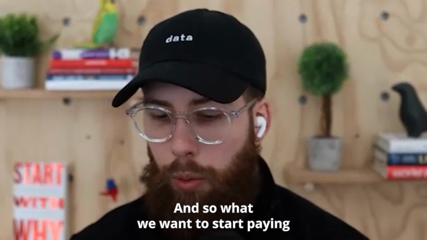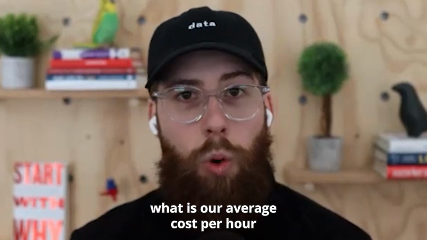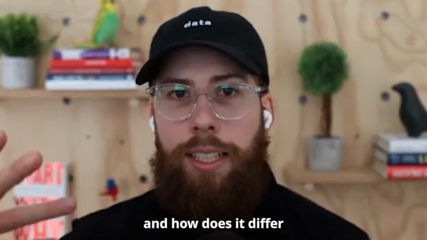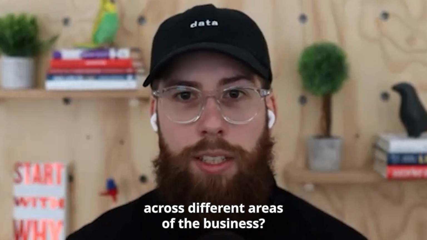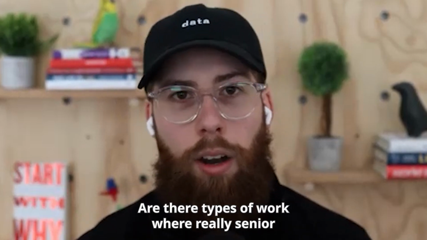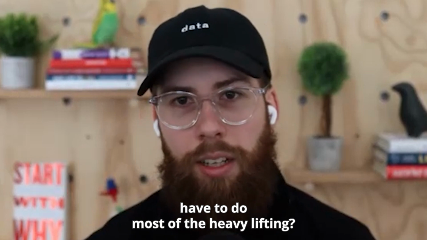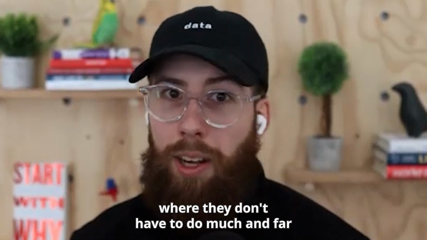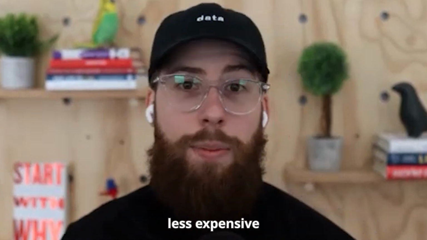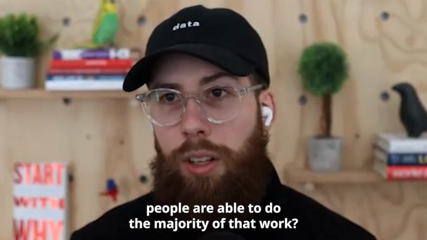And so what we want to start paying attention to is, what is our average cost per hour and how does it differ across different areas of the business? Are there types of work where really senior, expensive people have to do most of the heavy lifting? Are there other types of work where they don't have to do much and far less expensive people are able to do the majority of that work?